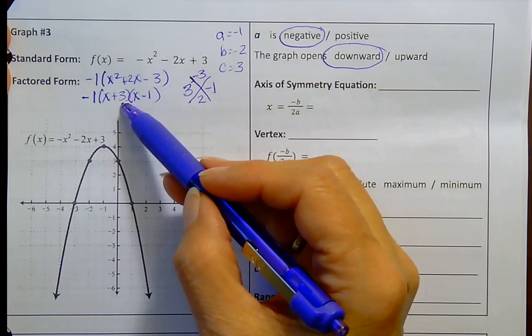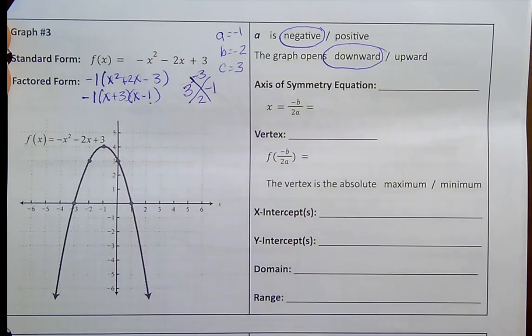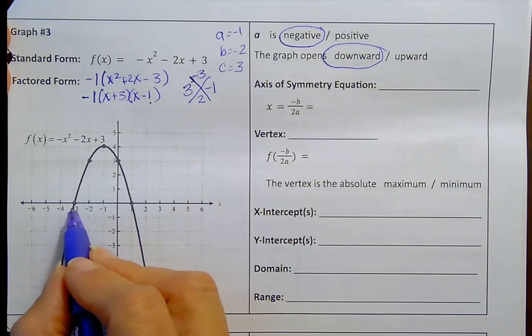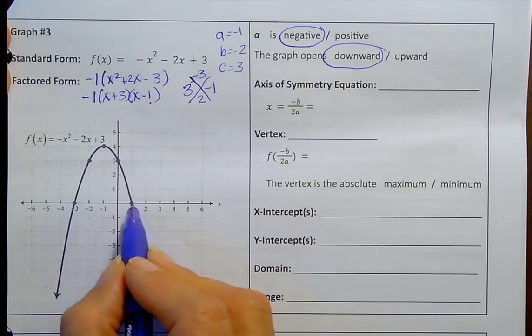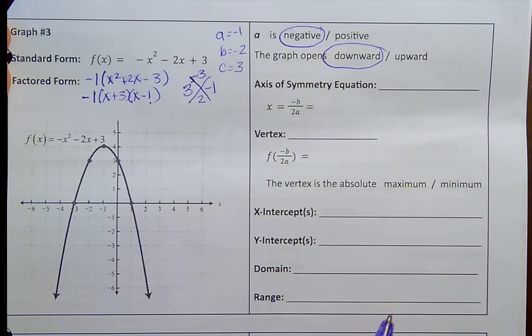So there's something to do with 3 and something to do with -1, right? We're not going to go into super detail, but look, I do have an x-intercept at -3, 0, and I do have an intercept at +1, 0, so I do have the 3 and the 1 in there. Just keep that in the back of your mind, okay?